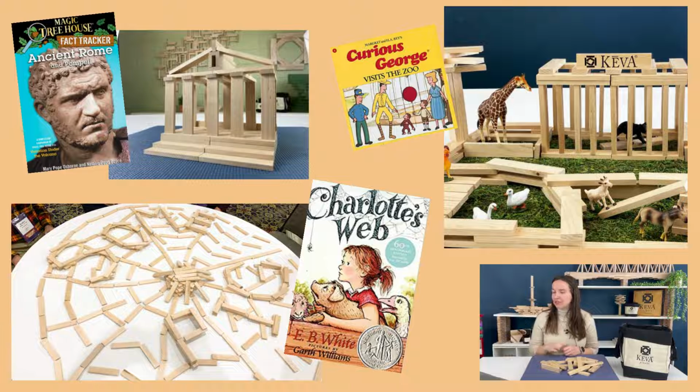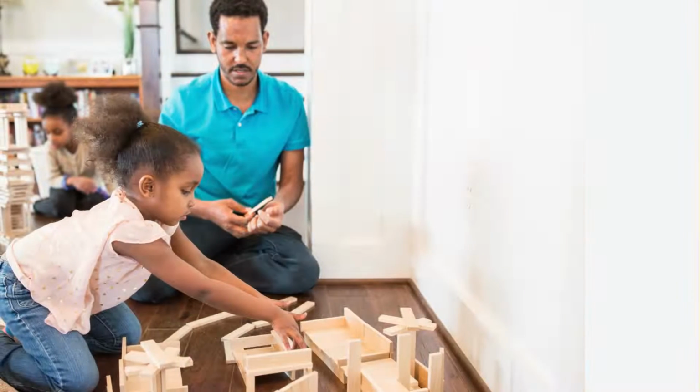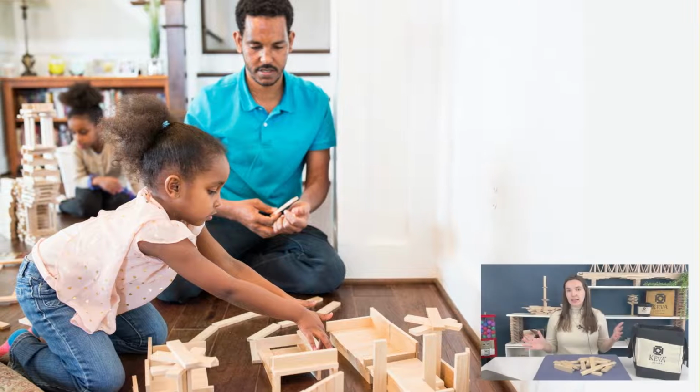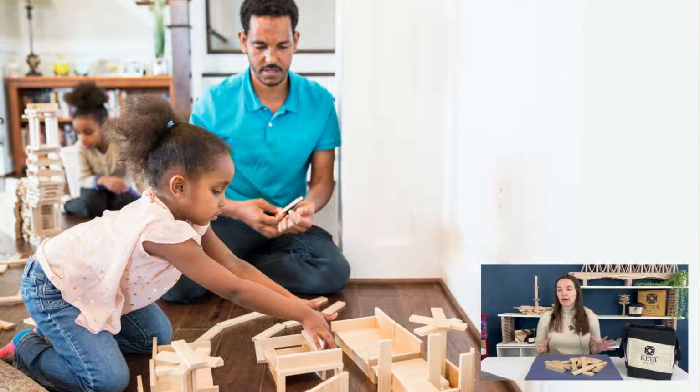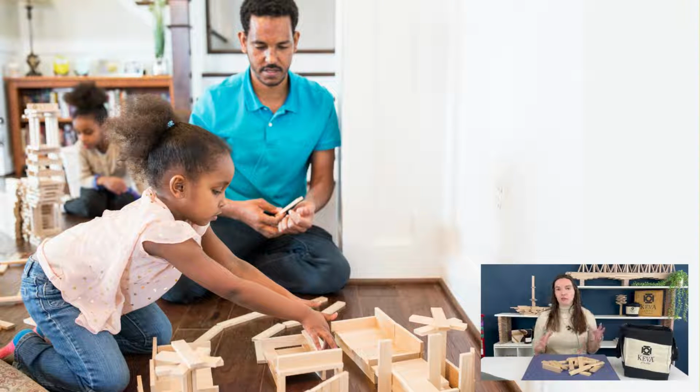Or we have Curious George and the zoo, and you can bring in other objects. Like in this picture, it shows various zoo animals, and so that can be a fun way to make it really come to life a bit more. These prompts work very easily regardless of age, so you don't have to worry about a child who is very young.